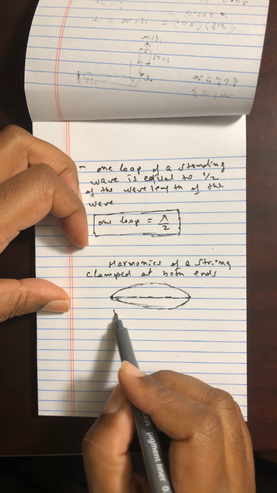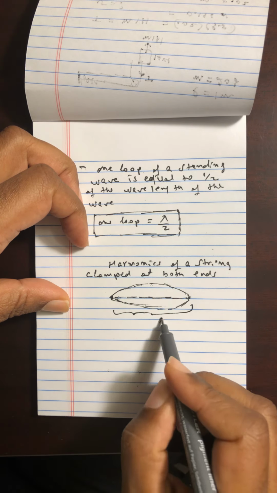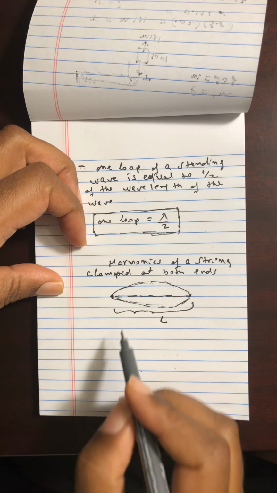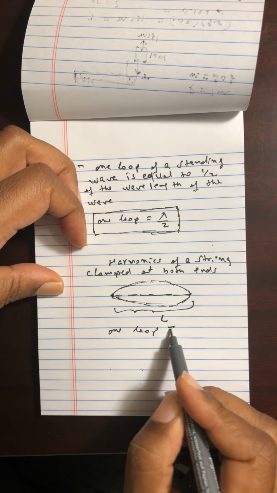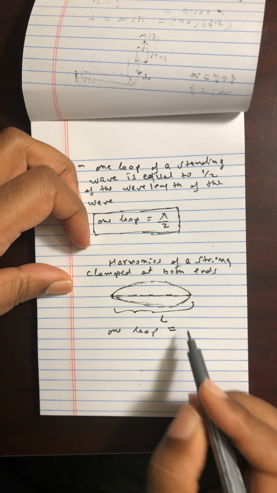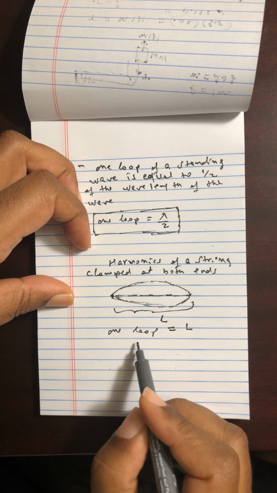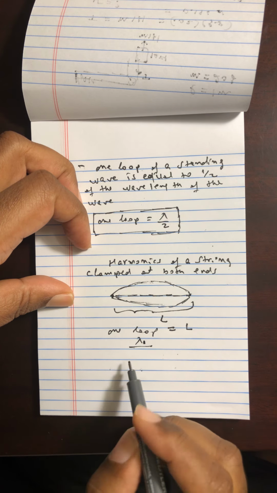Now suppose the length of this string is L. What we have is one loop. The size of one loop equals the length, but one loop is half the wavelength. So let's put a 1 to indicate that it is the first harmonic.